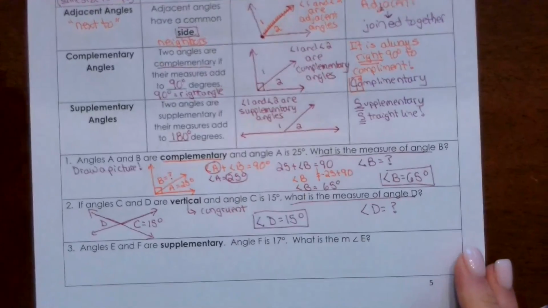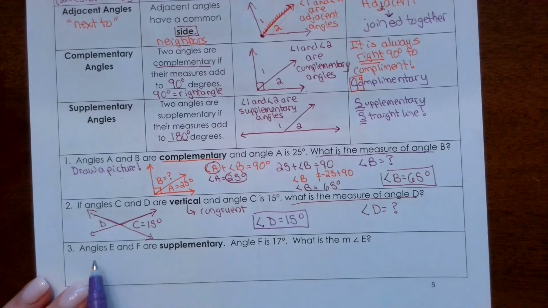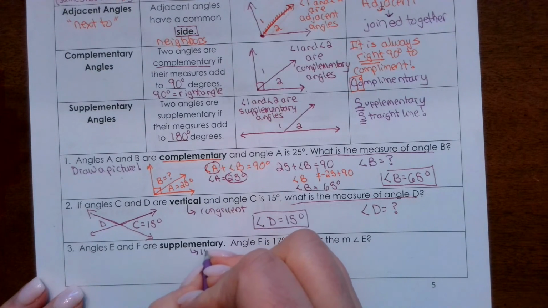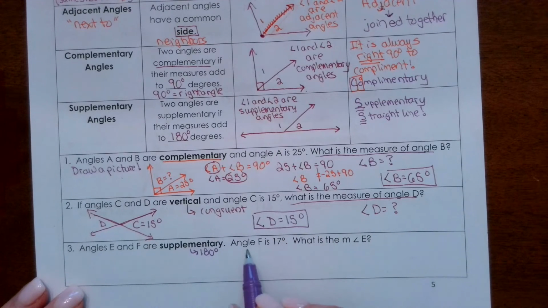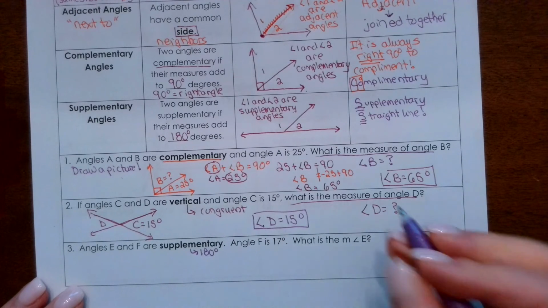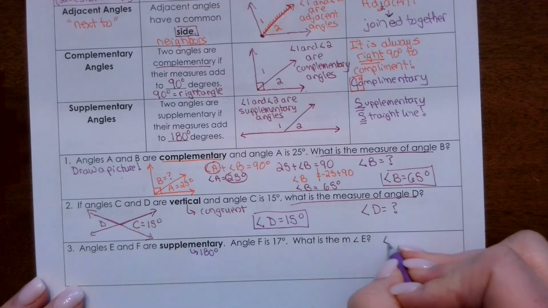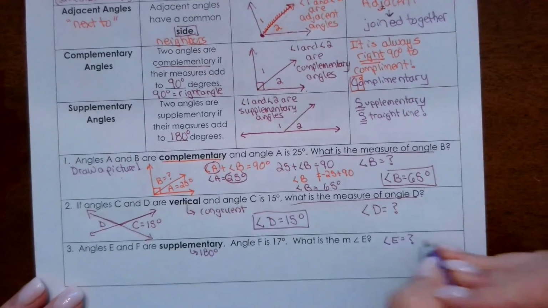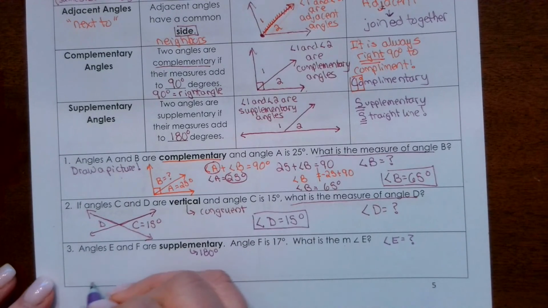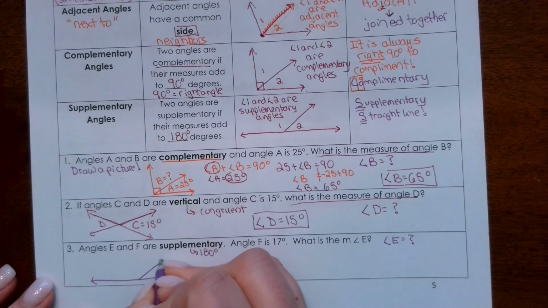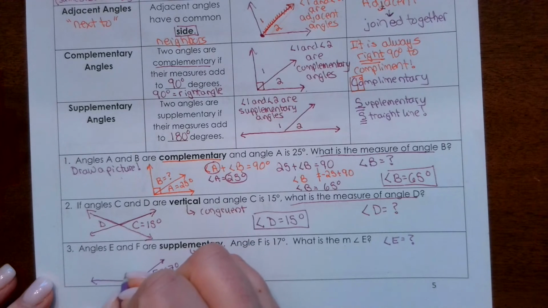My final example and the last question in this video is this. Angles E and F are supplementary. So that means they add to 180 degrees. Angle F is 17 degrees. What is the measure of angle E? So angle E equals question mark. So supplementary is a straight line. I know that my angle F is going to be 17 degrees, and I'm looking for angle E.